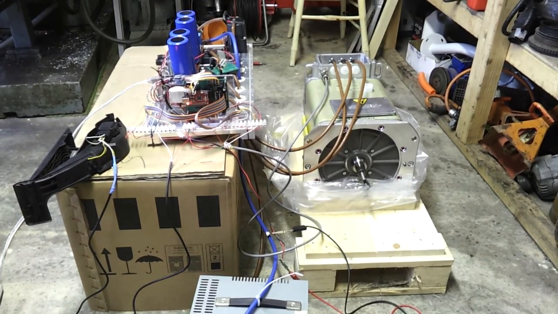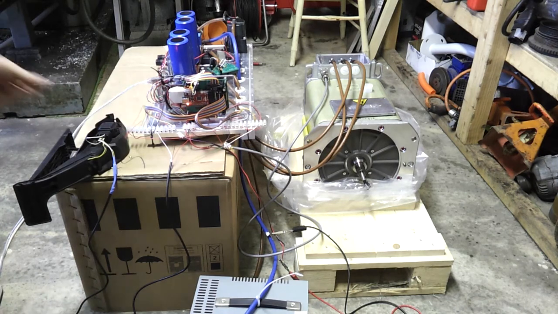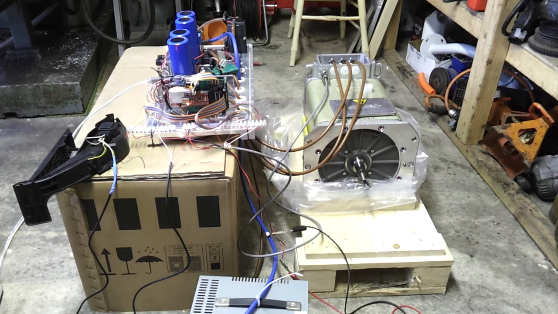Oh, and by the way, that issue that I was having with the contactor banging away was caused by the fact that I had the start input, this little wire here, connected to 12 volts permanently. Turns out that the software expects that just to go high for a short period of time, as it's designed to run from the start position on an ignition switch.